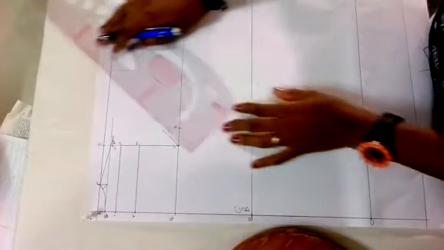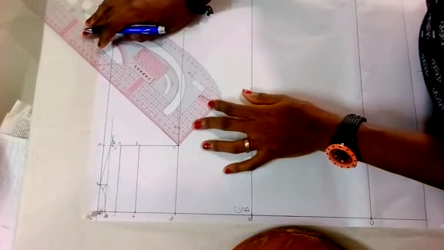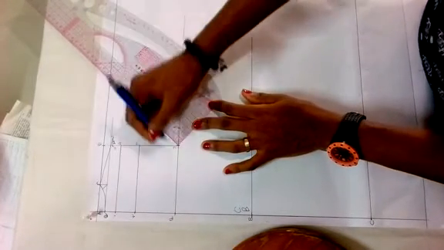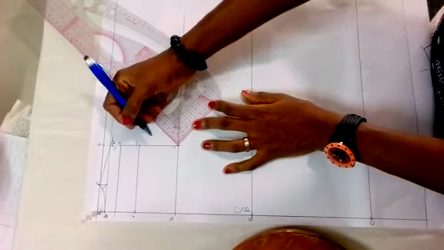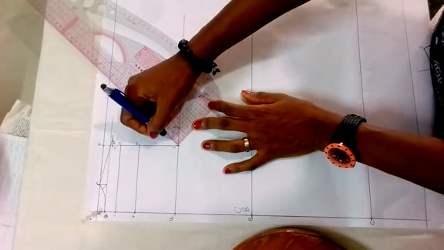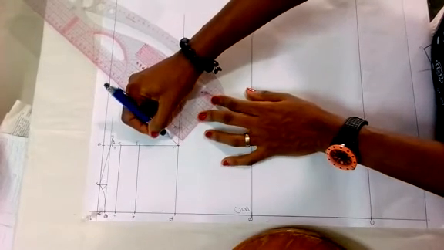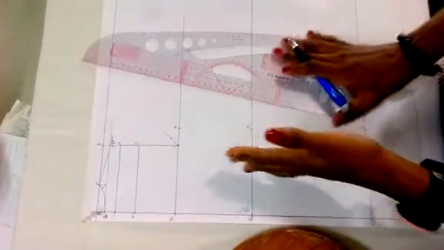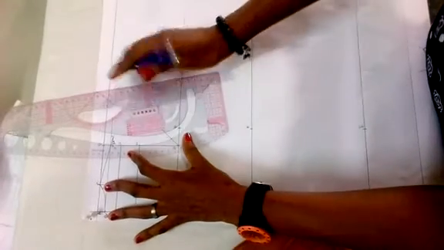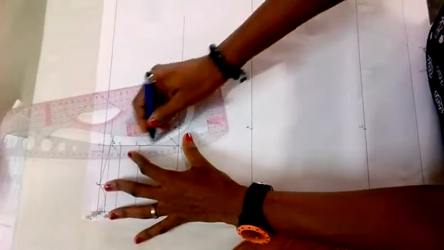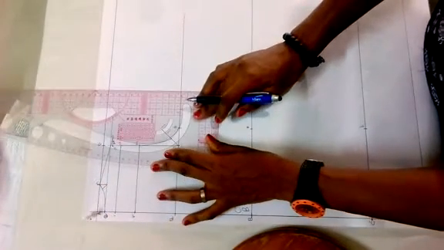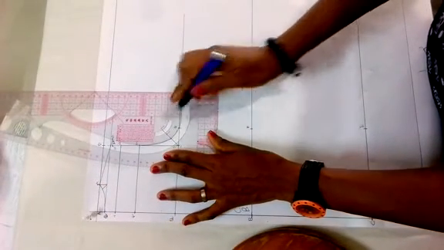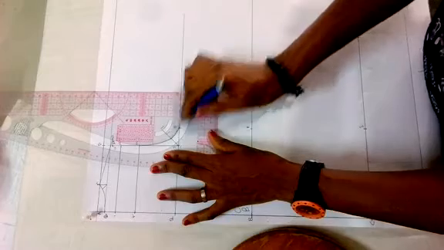Can you see that? Then you measure 1.5 centimeter. Yes, you will use 1.5 centimeter. Remember, I'm working on a small scale. So the next thing you're going to do is to connect K1 to that angle at J. You can see the way I'm using my curve.